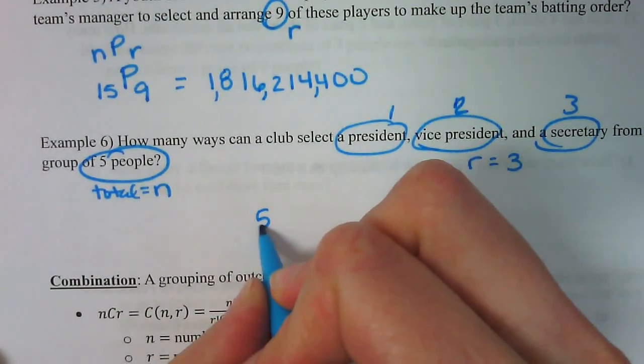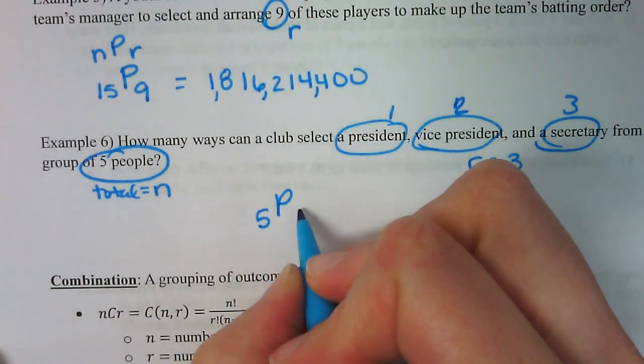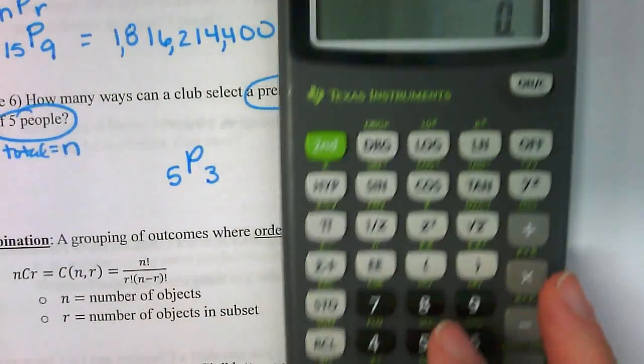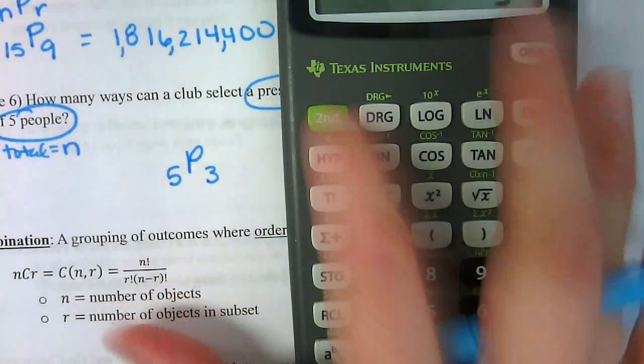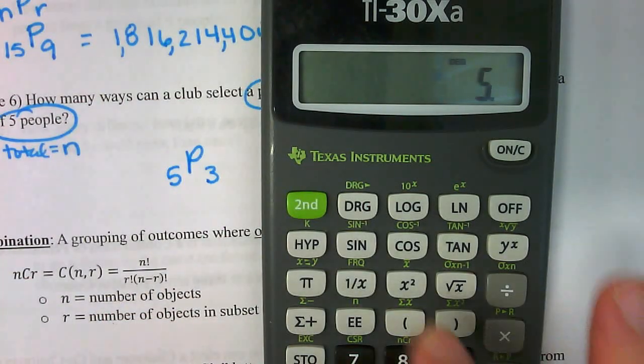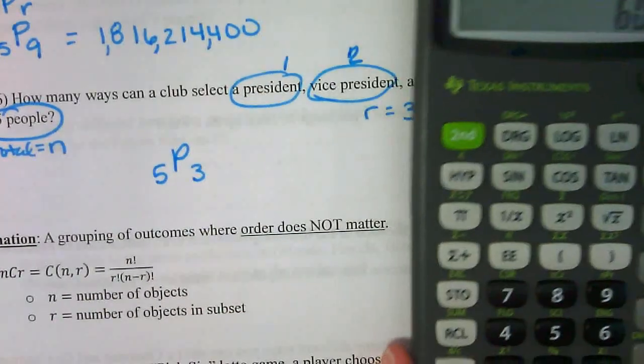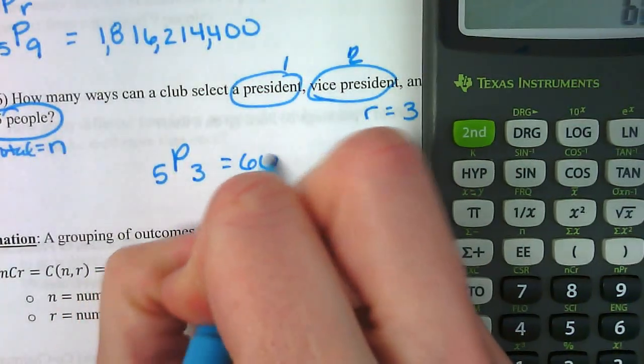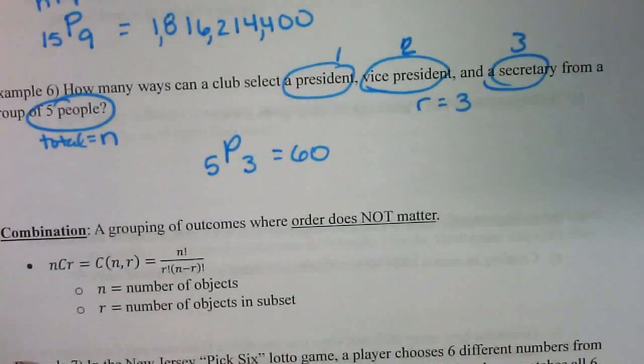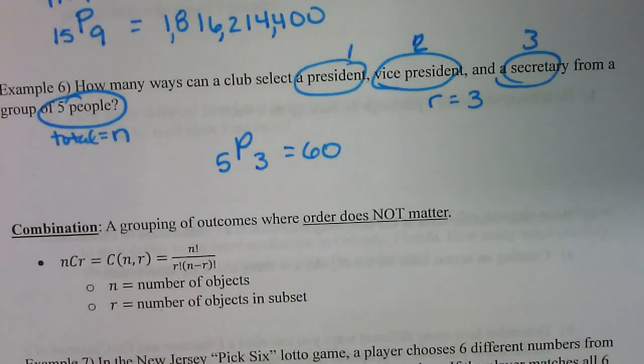So when I write this down, it's 5P3. In my calculator, my steps are to hit the 5, then hit the P button, so you hit second 9, and then 3, and then equals, and you get 60. So there's 60 different ways president, vice president, and secretary can be picked.